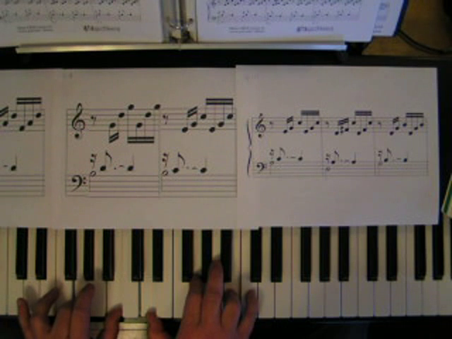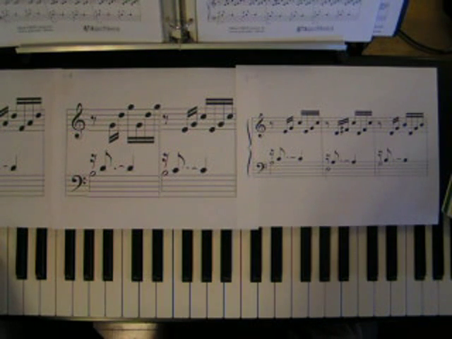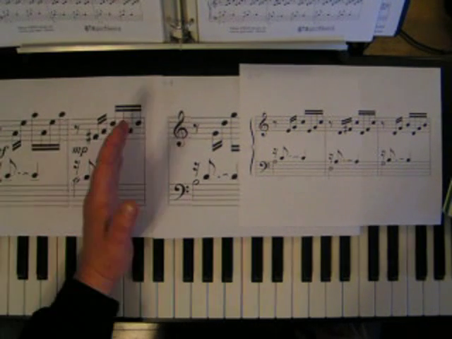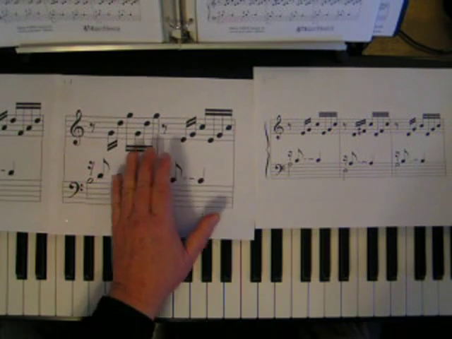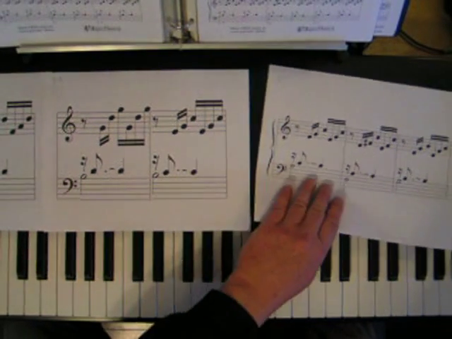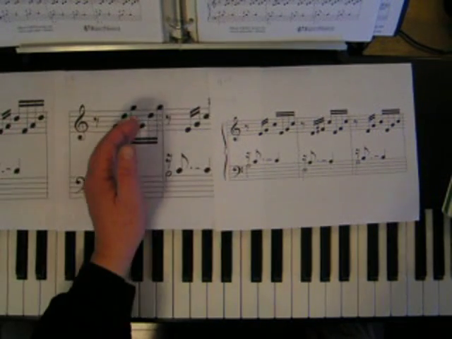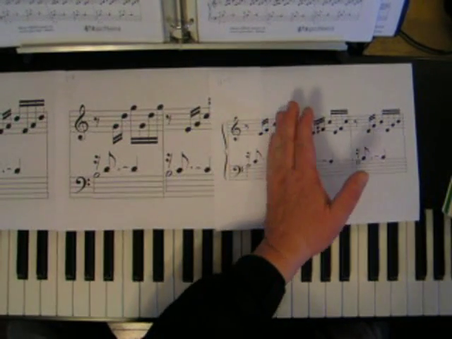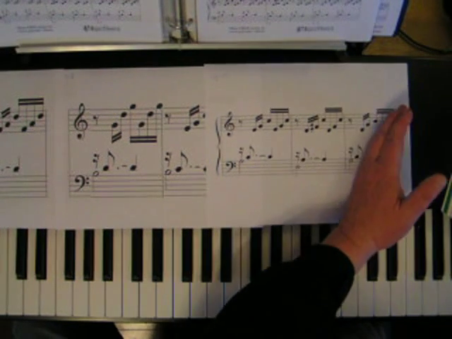G is the lowest note. So it's firmly established by repetition, A minor, D major, G major, C major, not talking about just leaving the 7ths off, A, D, G, C, and repetition of that, A, D, G.